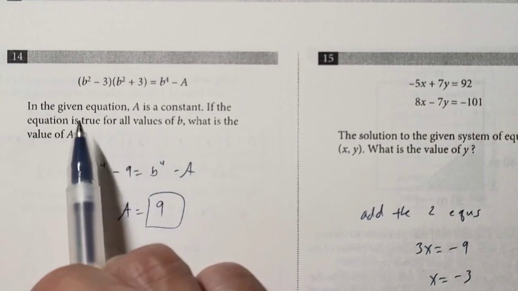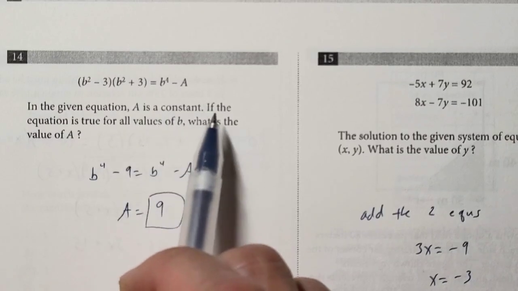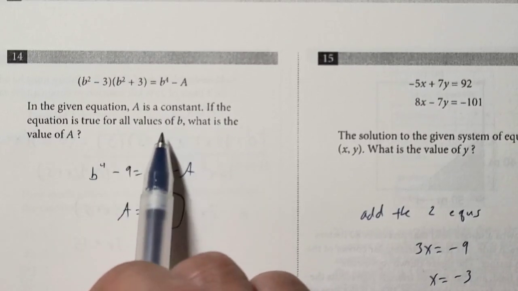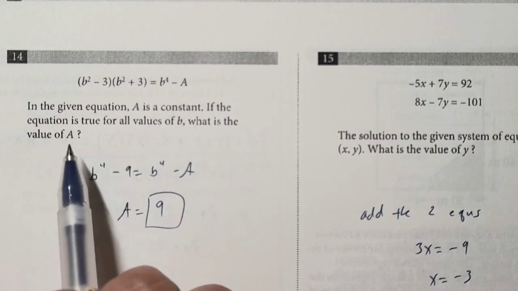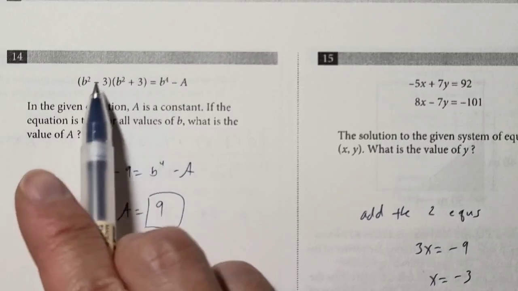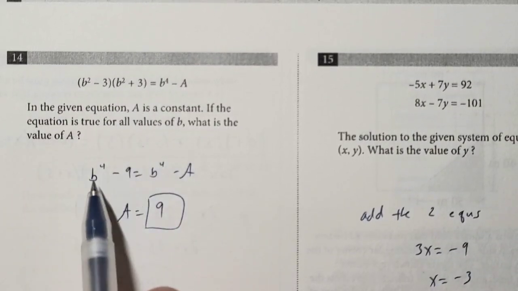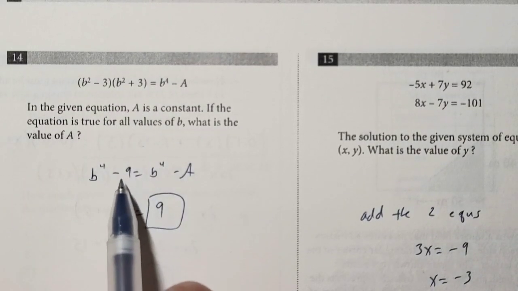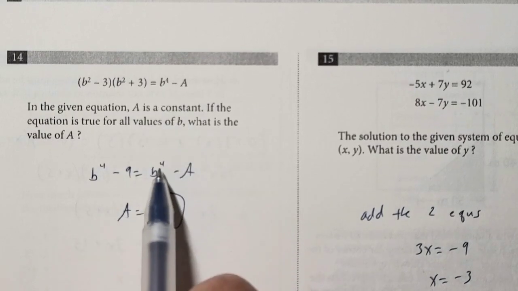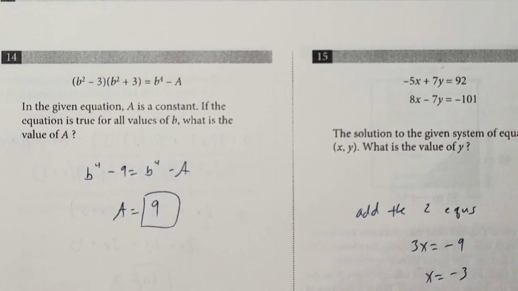Okay. In the given equation, A is a constant. If the equation is true for all values of B, what is the value of A? Okay, so you could just expand this guy out. This is a difference of 2 squares. So B to the 4th minus 9 equals, this side stays the same, so therefore A is 9.